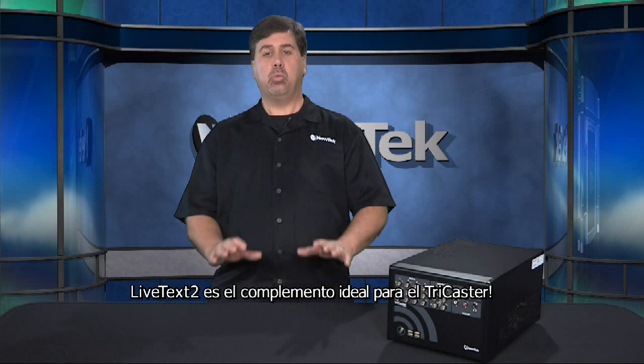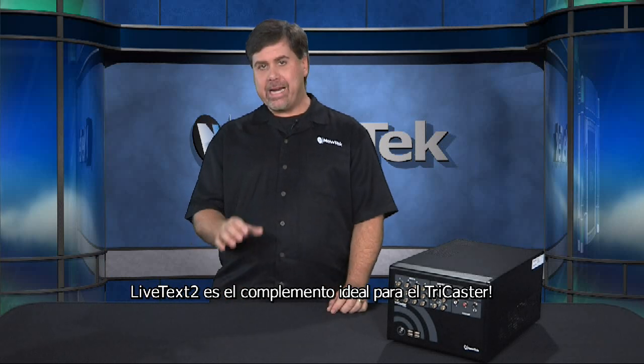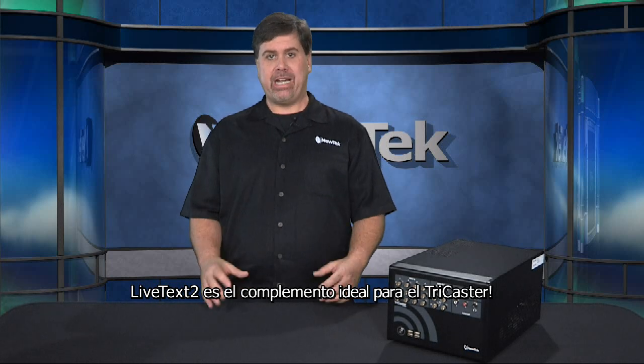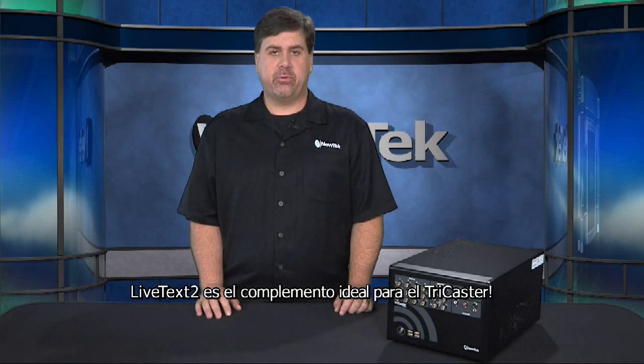All possible with LiveText 2, a great add-on to run on an external PC and create an external graphics workstation for any TriCaster.